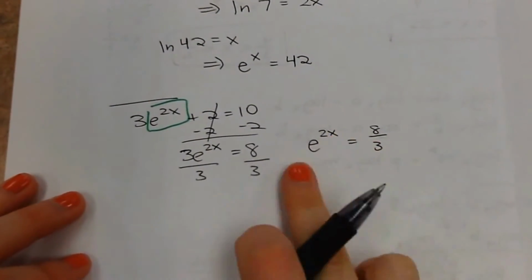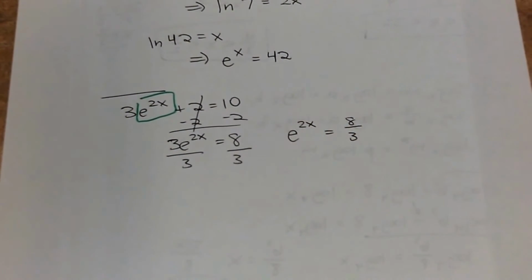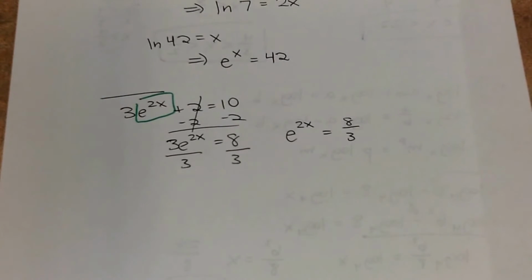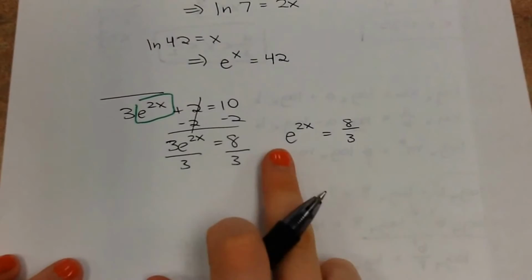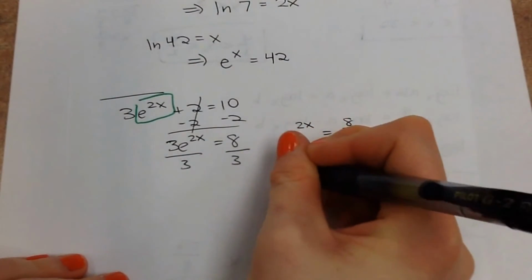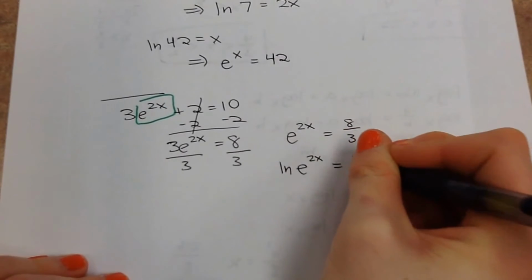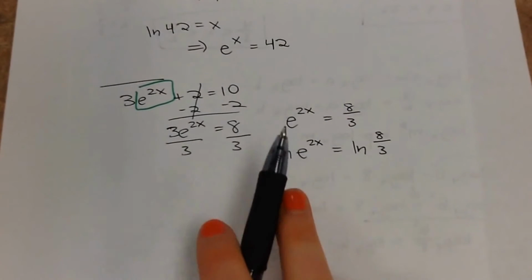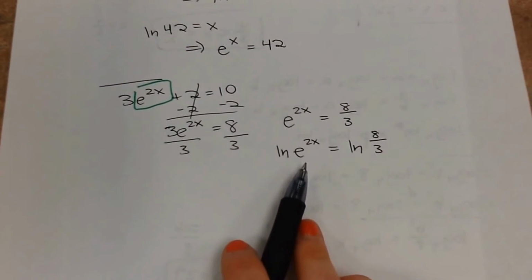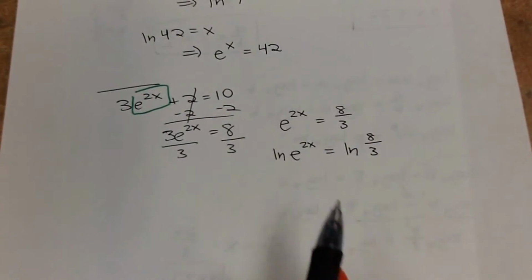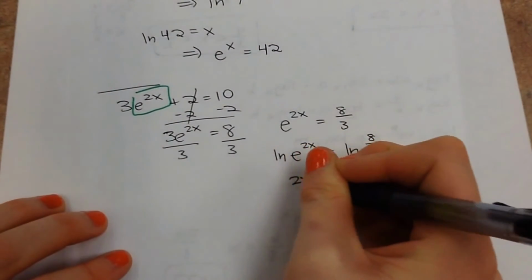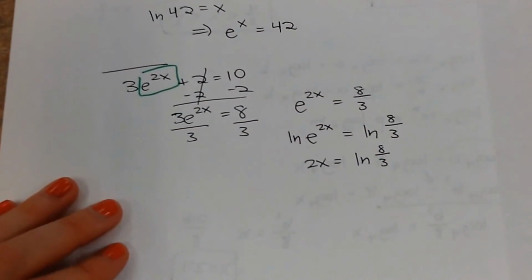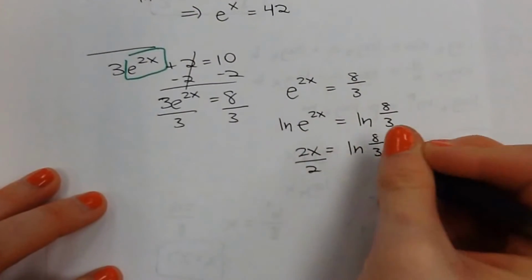Now in this, I have two different bases. I have a base of e over here, and I have a base of 8/3 over here. What I told you guys in 7-6, or just that last section, you have to take the log of both sides. Since we have a base e, we're actually going to take the natural log of both sides. Okay, now we talked about this. Natural log and e are opposites of each other, and so they cancel each other out. We know the natural log of e is just 1, and so all I have left over here is a 2x, and then I have the natural log of 8/3 over here on the right. Very last thing I'm going to do to get the x by itself is divide by 2.